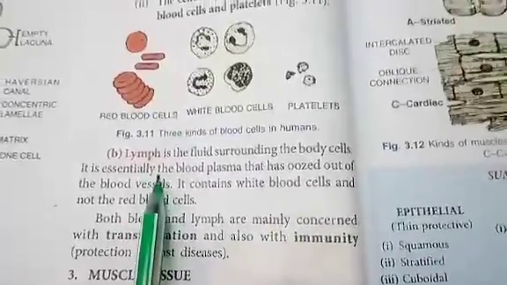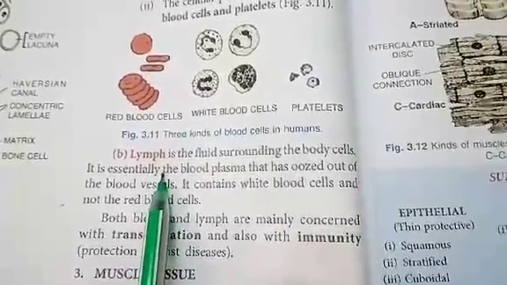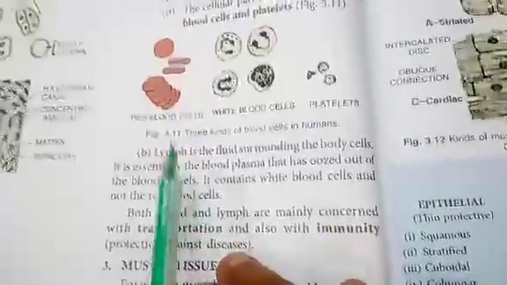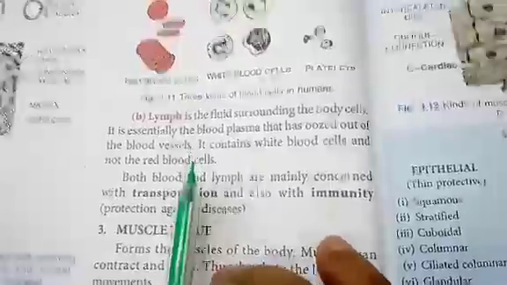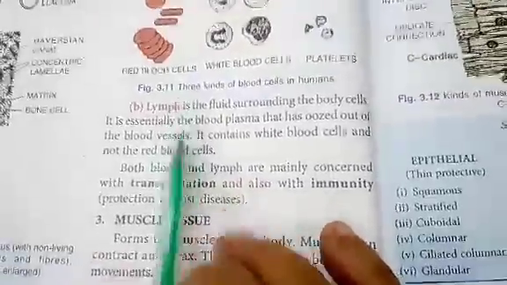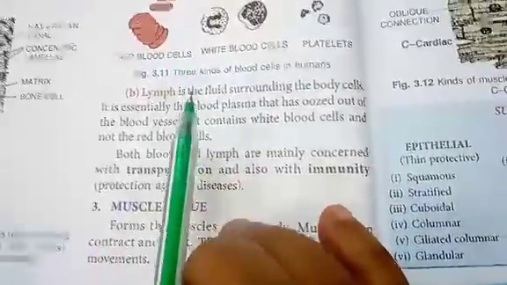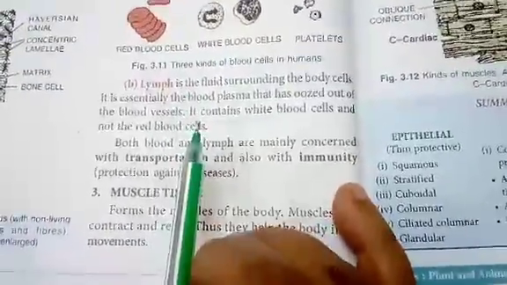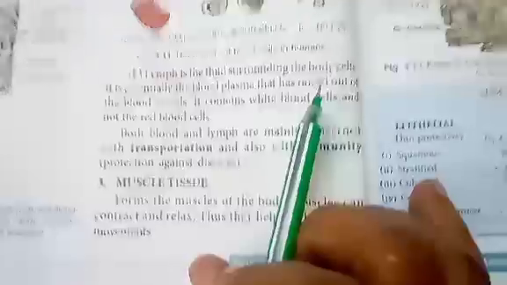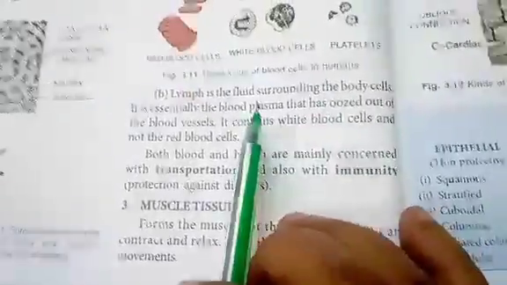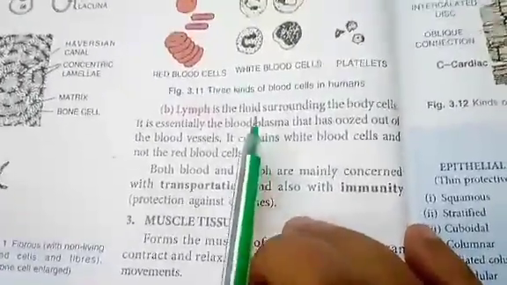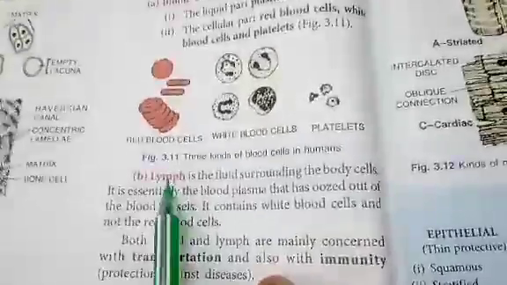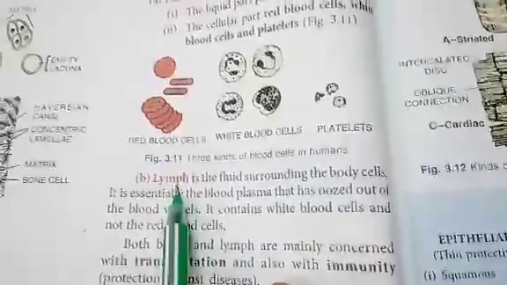When you were taught about the circulatory system, it was discussed that when the blood from the capillaries transmits the different nutrients into the body cells, then from the body cells the waste materials are taken back into the capillaries and finally released into the veins. At the same time, some amount of materials along with the nutrients are also passed into another group of vessels which are called lymph vessels. So this lymph, what does it contain?